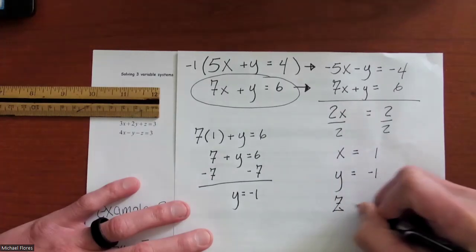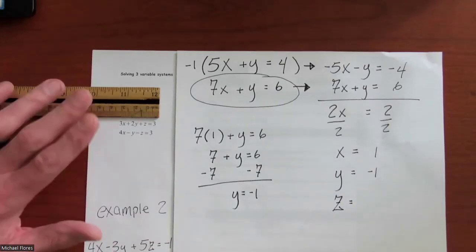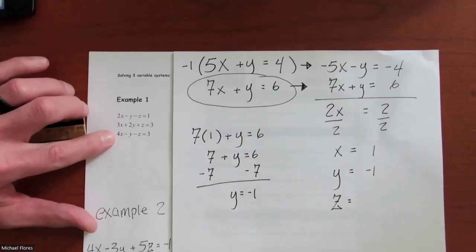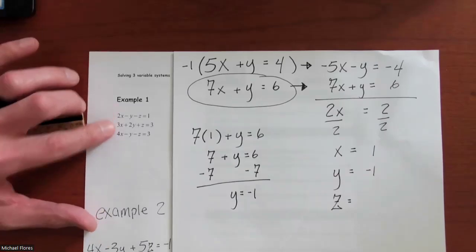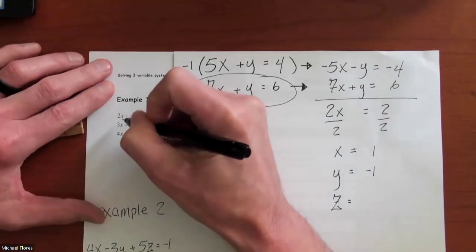Now we have just enough information to figure out what is z. So we can pick either one of these original systems and substitute what we know to solve for what we don't know. I'm going to pick the middle one.